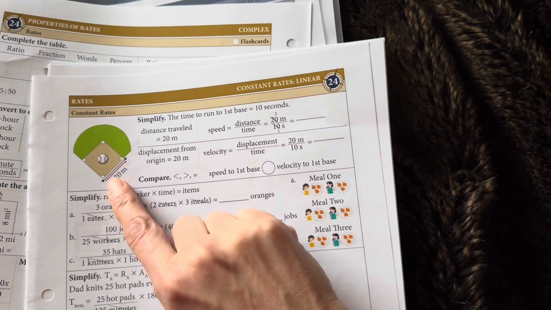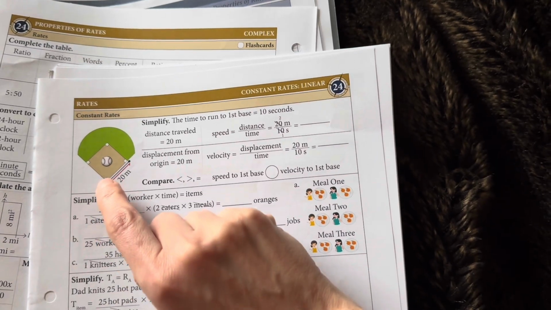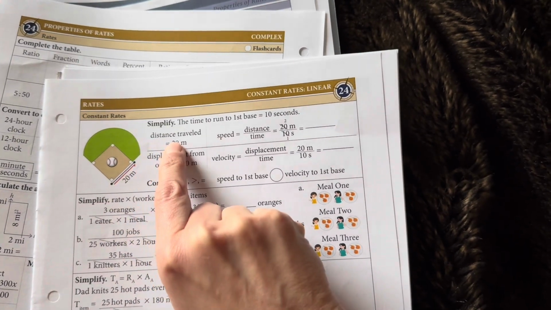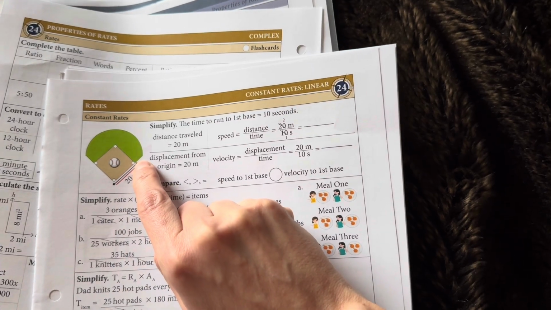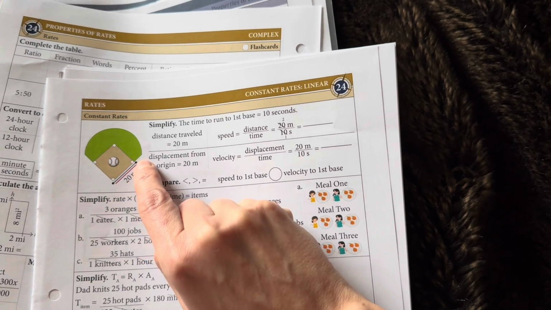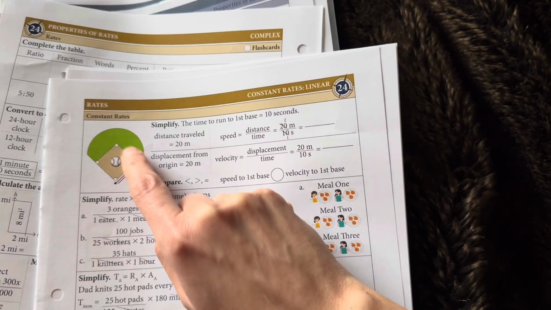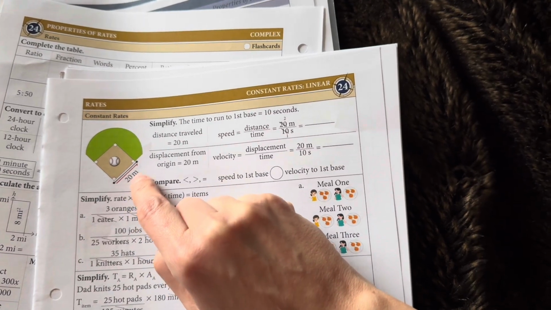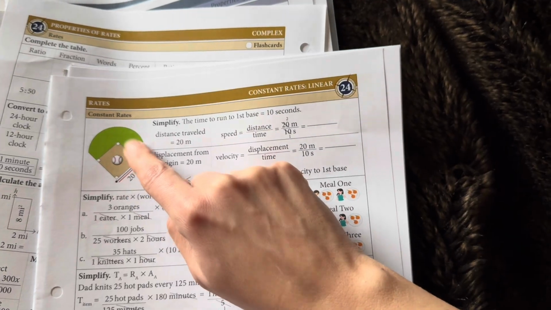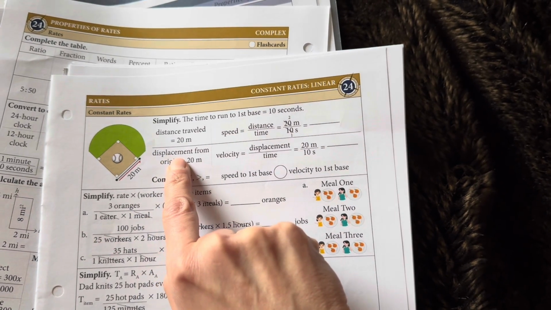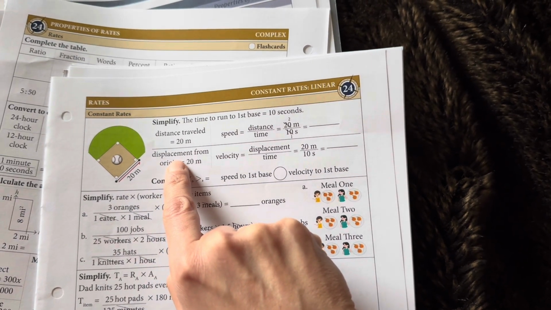But let's talk about how it changes if you went to second base. So for second base on distance, we still are traveling from home to first, and then we're traveling from first to second, which will be another 20 meters. So that is our distance that we had to travel. Displacement is talking about how far we are from the origin.